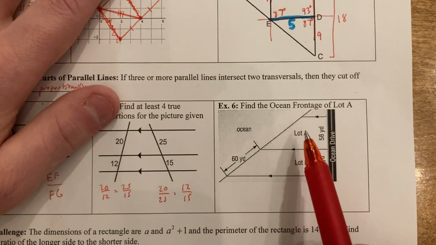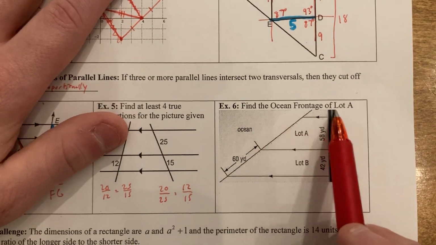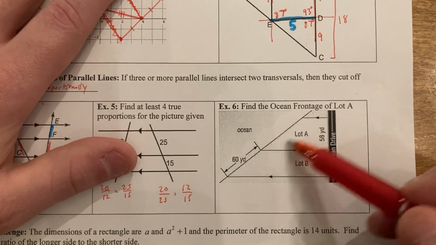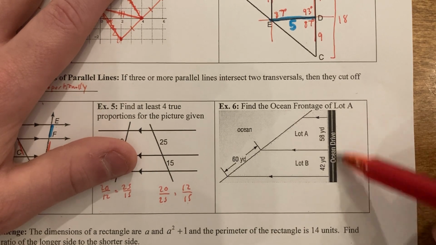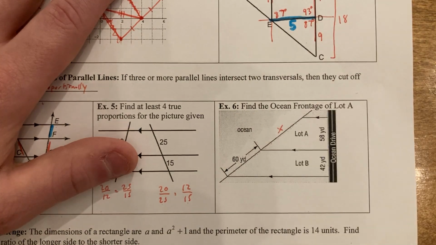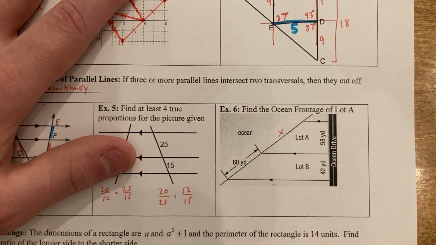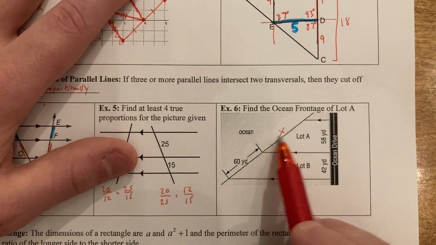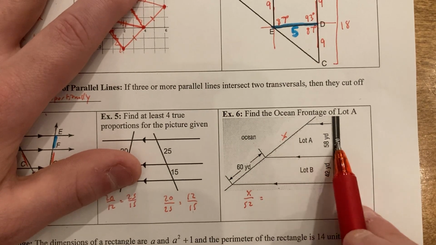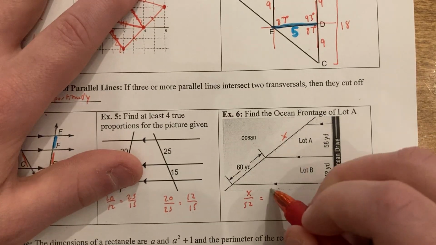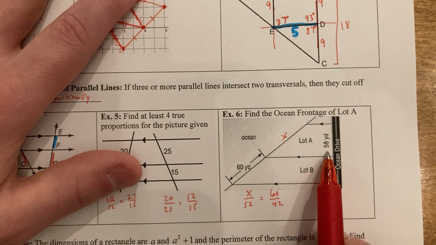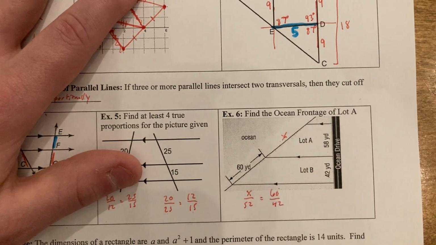Here's a problem. Find the ocean frontage of lot A. Here this is the ocean. We've got some lots of land. We got a driveway or a road. They tell you the frontage of the road. I want to know what's the ocean frontage of that. Because we've got parallel lines here, we can set up a proportion. We can say X is to 58, for example, in the same way that 60 is related to 42. Okay, as 42 is just a little bit less than 60, 58 will be a little bit less than X.